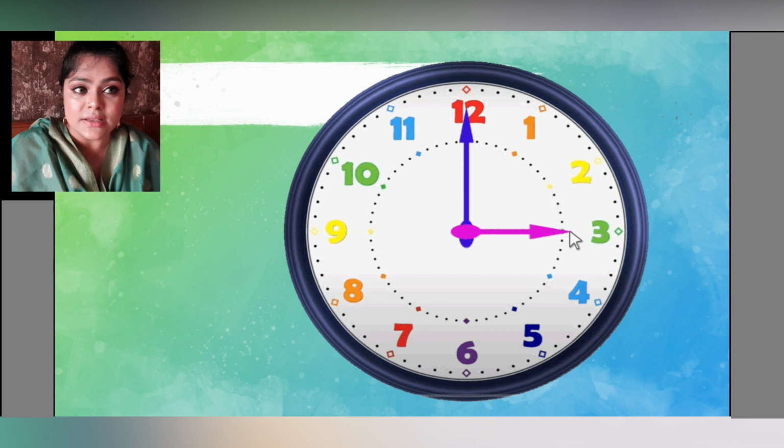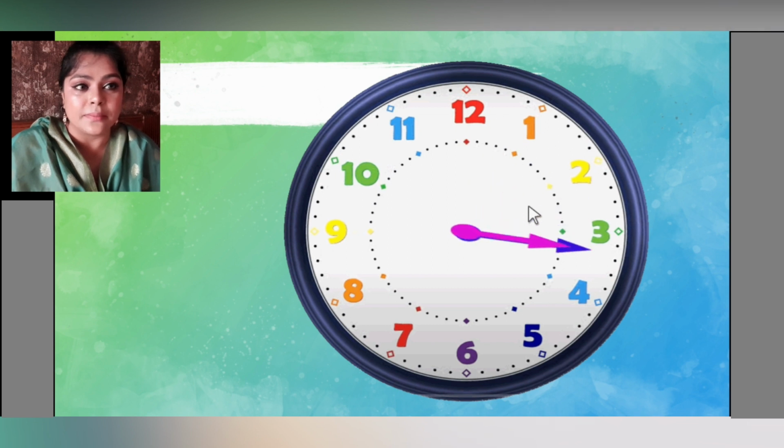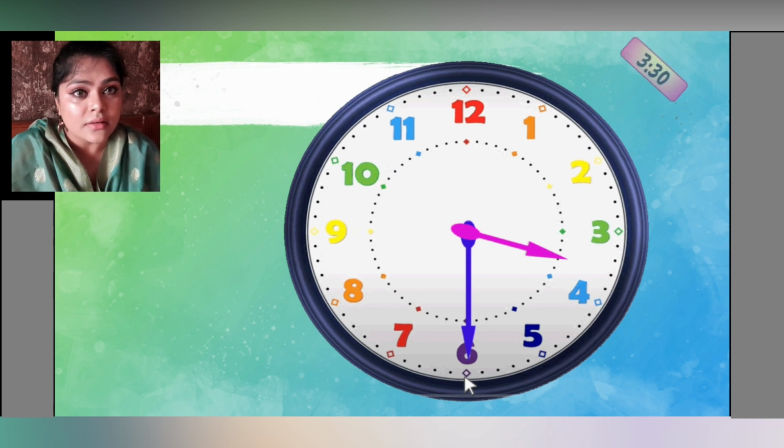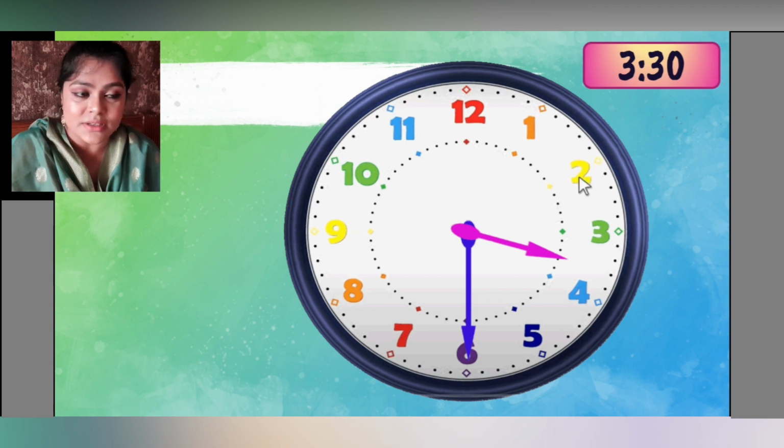The small hand is pointing 3 and the long hand, that is minute hand, is pointing 12. So what time is it? It is 3 o'clock. Very good. Now tell me the time. The hour hand is pointing in between the 3 and the 4. That means it is 3 o'clock. Very good. And the minute hand is pointing 6. So what time is it? 3:30. Very good. This is 3:30.